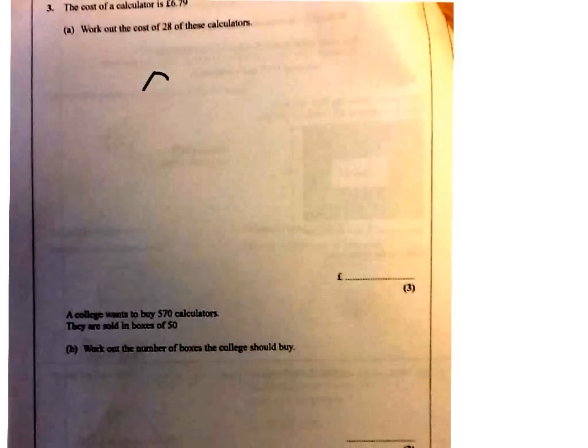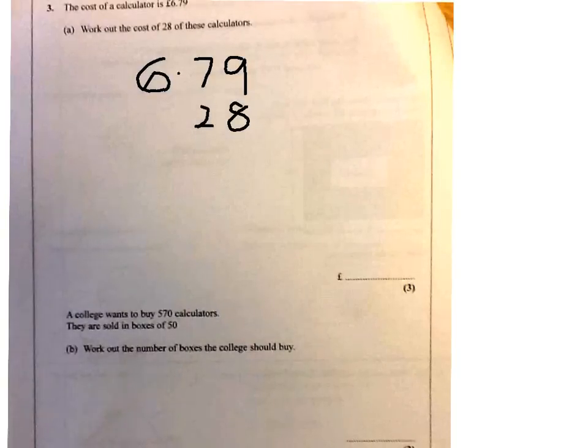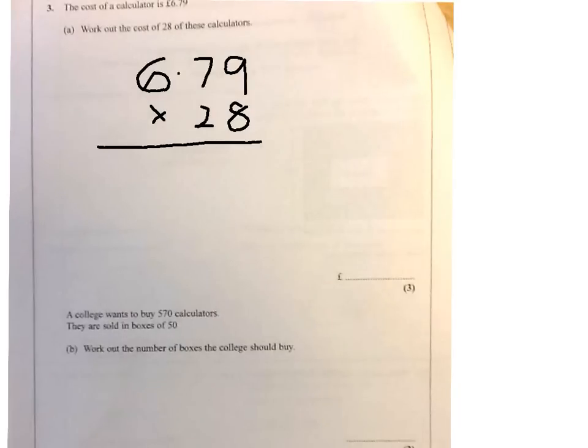So £6.79 times 28. Set it out like this, and it's a long multiplication question. I'll ignore the decimal point until the end. So 9 8s are 72, 2 8s are 16, and 7 is 23. 6 8s are 48, and 2 is 50.